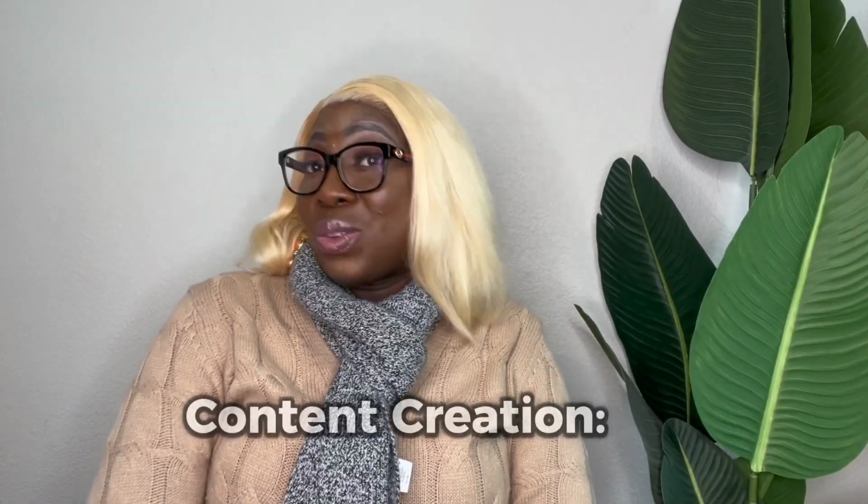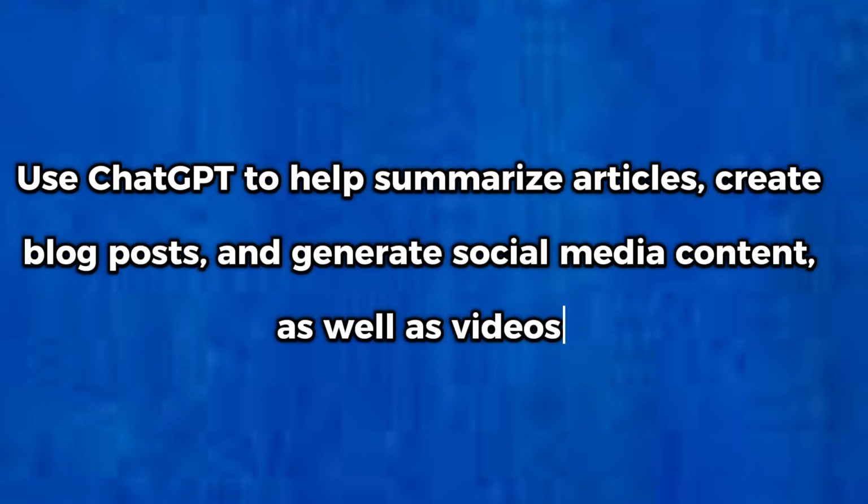Next thing is content creation. After gathering all your trending topics and viral content insights, then use ChatGPT to help you summarize the articles, create blog posts, and generate social media content and videos. This process is fully automated and it can be done quickly without the need for extensive experience or resources.